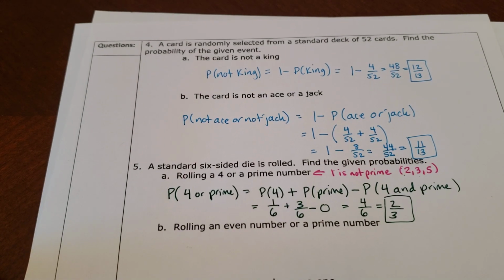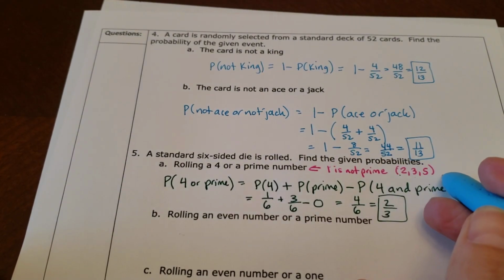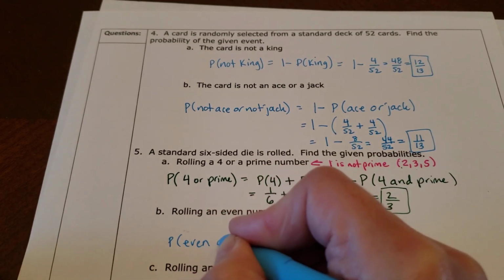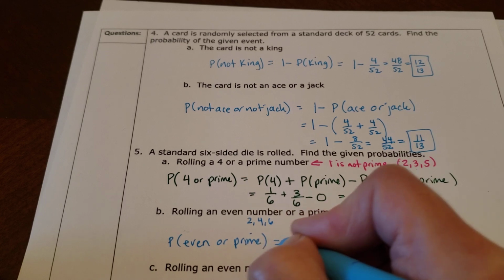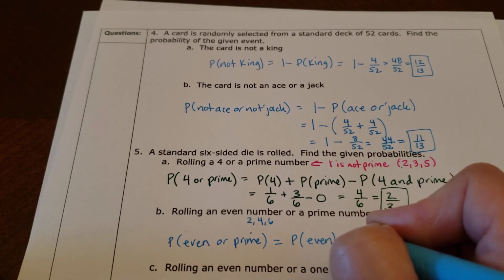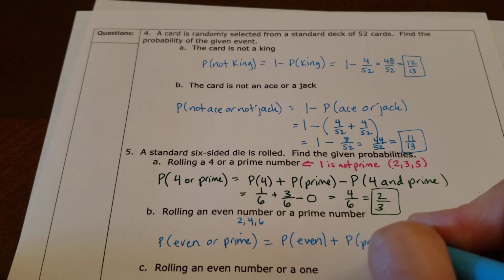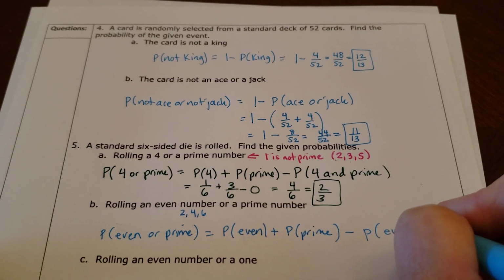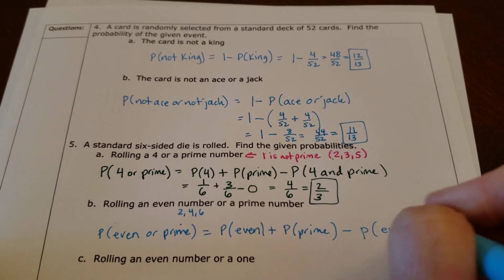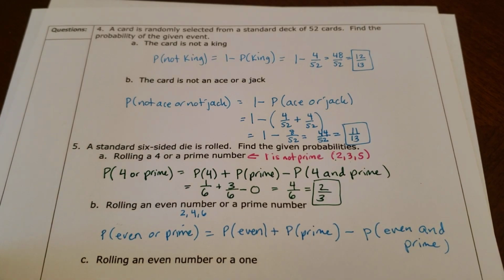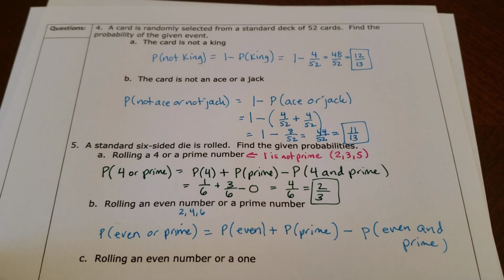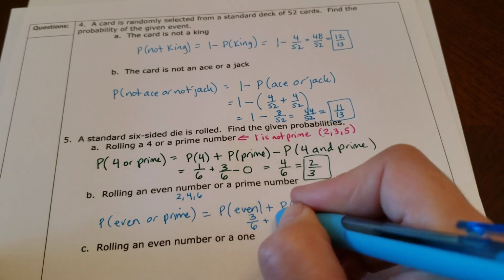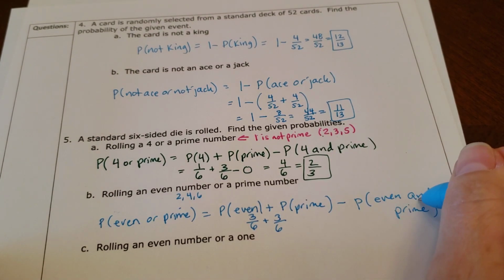Now we want even number or prime number. So we still have our prime numbers from the previous example. Even number, 2, 4, 6. So we want probability of even or prime. Probability of even plus probability of prime minus even and prime. So evens is 3 out of 6. Primes was 3 out of 6. Plus any that are even and prime.